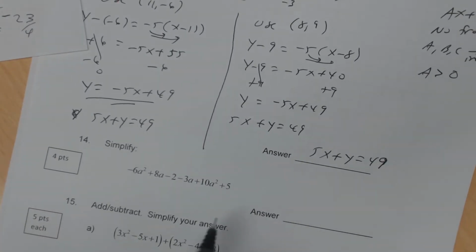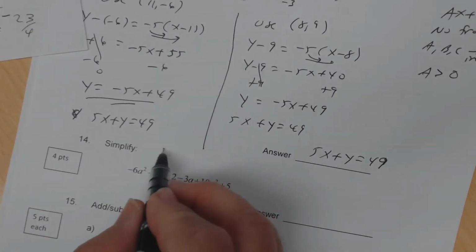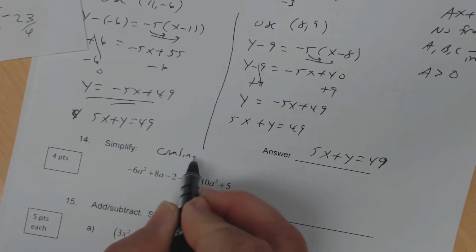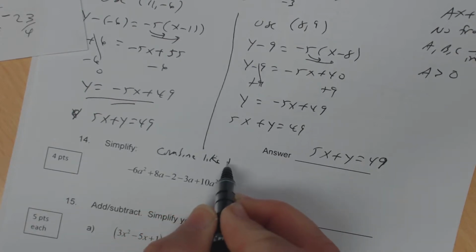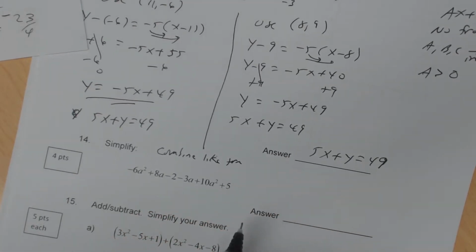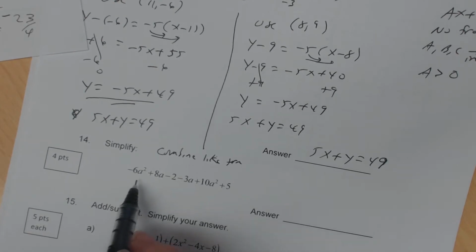Okay, 14, you want to simplify this, and you're going to simplify this by combining like terms. And remember, like terms are terms that have the same variables, and the corresponding variables are raised to the same exponent. So in this case, let's go ahead and put it in descending order. I need to look at the a squareds first.